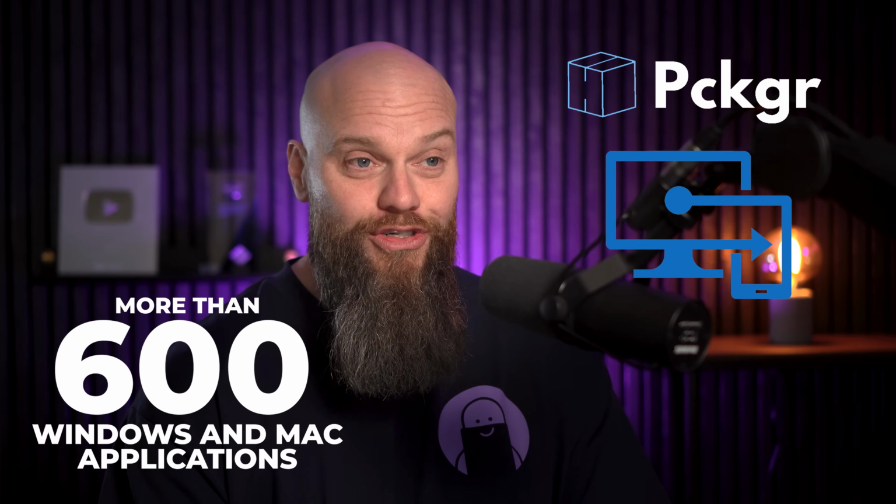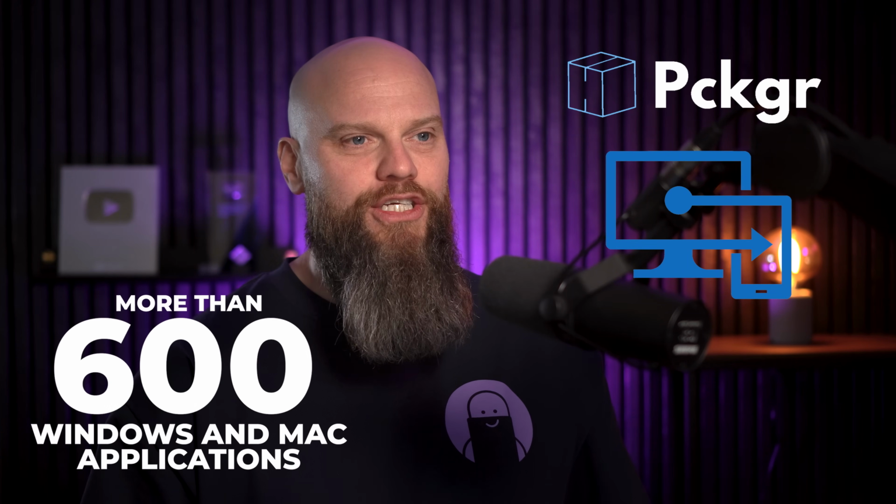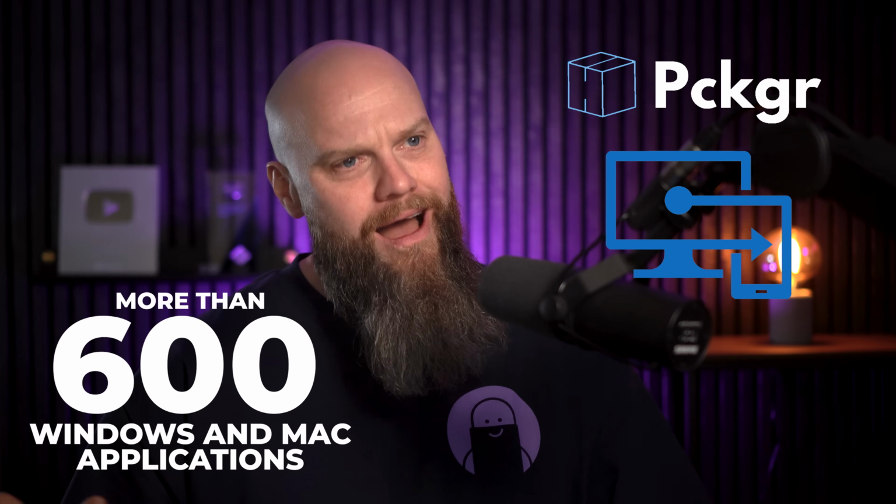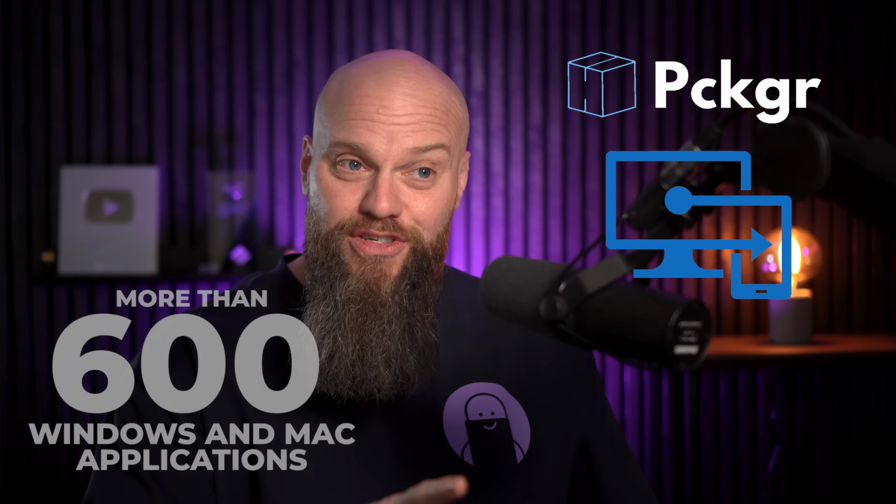Well, Pckgr connects directly into your Microsoft Intune, and it's got an application library of more than 600 Windows and Mac applications, all packaged up and ready to go. Plus, it can manage the updates to the applications too, so it saves so much time. Pckgr sounds like just the thing.